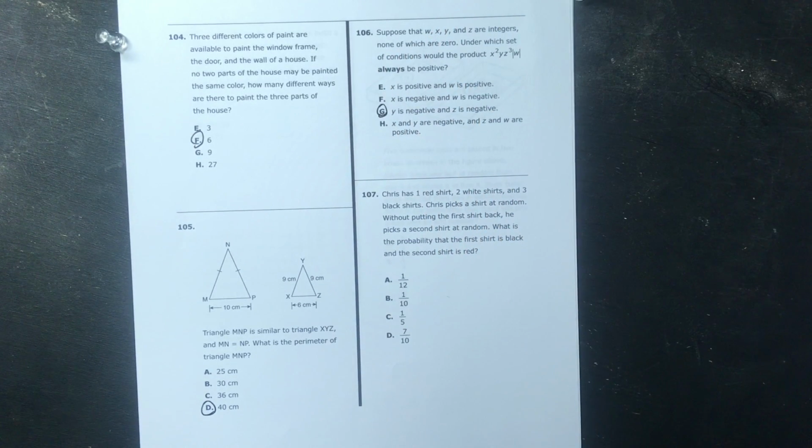Chris has 1 red shirt, 2 white shirts, and 3 black shirts. Chris picks a shirt at random. Without putting the first shirt back, he picks a second shirt at random. What is the probability that the first shirt is black and the second shirt is red?